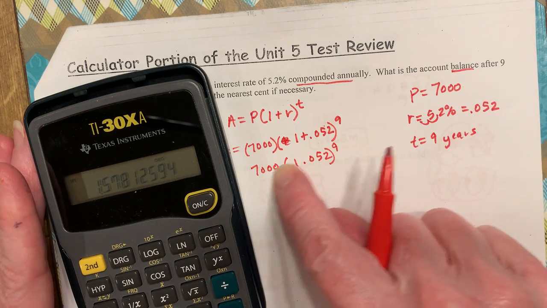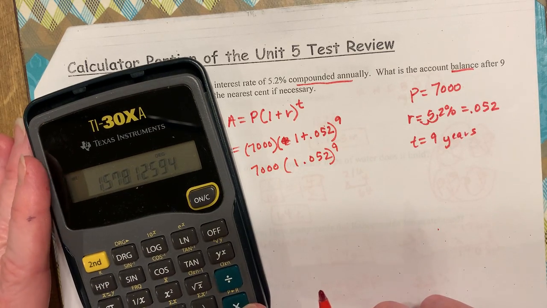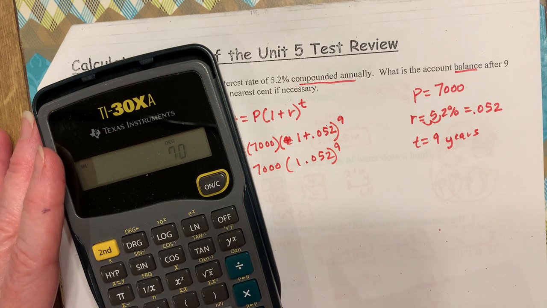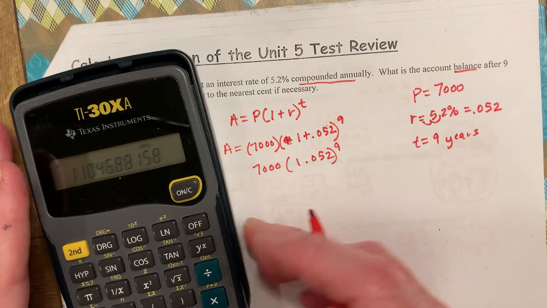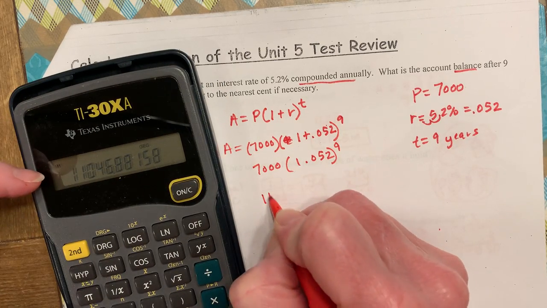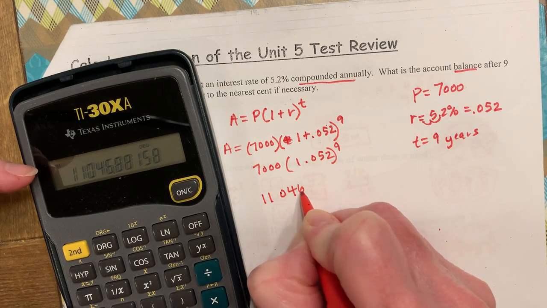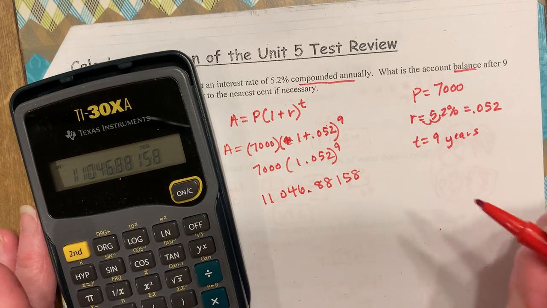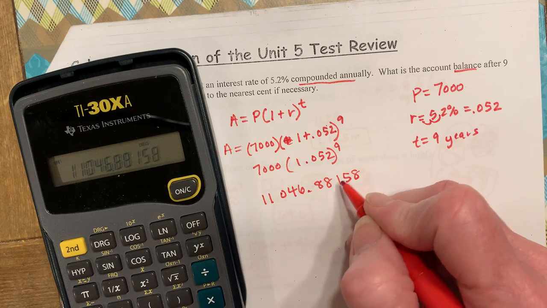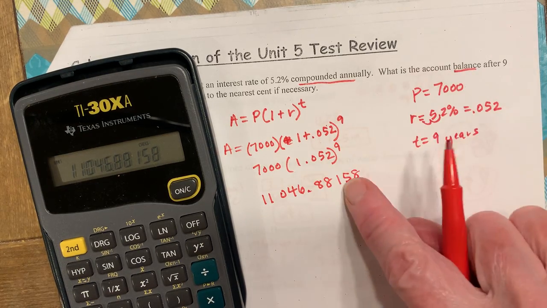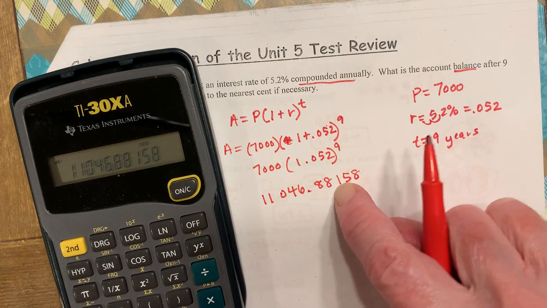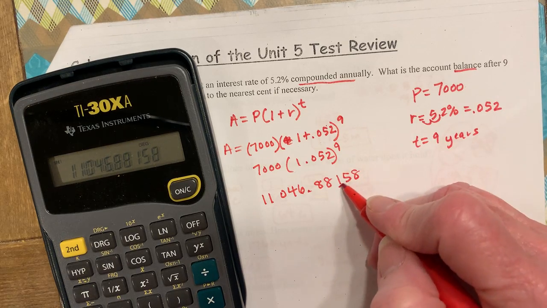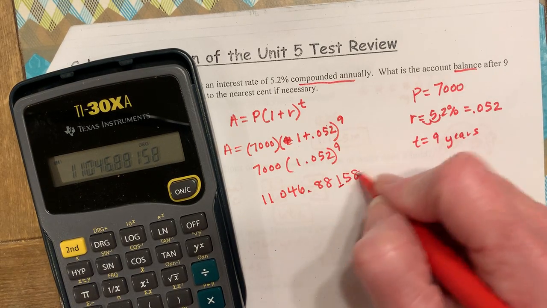After I do that, I need to multiply it by 7,000. If you just hit multiply and then 7,000, it knows to keep that number that was in there before and then multiply. So I get the super long number, 11,046.88158. But because this is money, I'm going to round to the nearest cent. So I'm going to get rid of what comes after that 8, but I need to know if this is enough to round up. So I'm looking at the 1. That's not 5 or more, so I can just get rid of it.